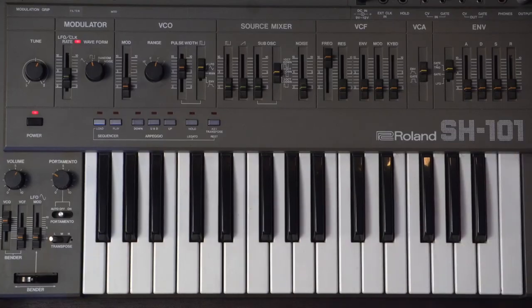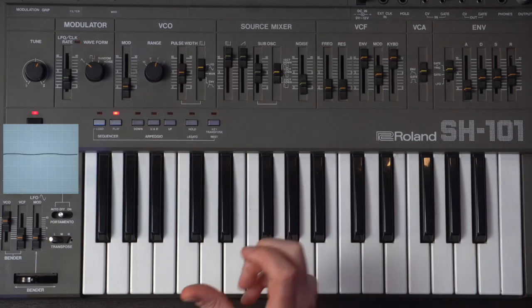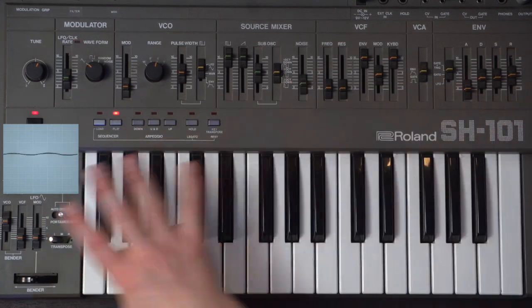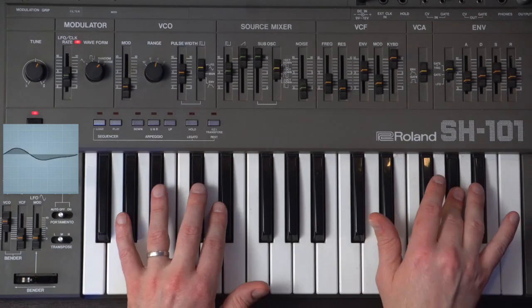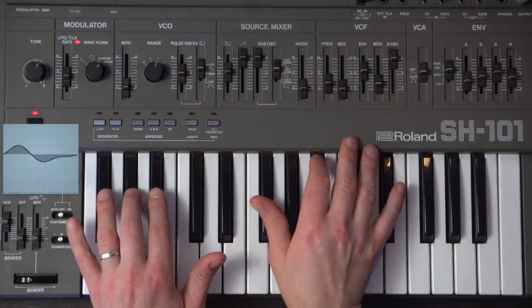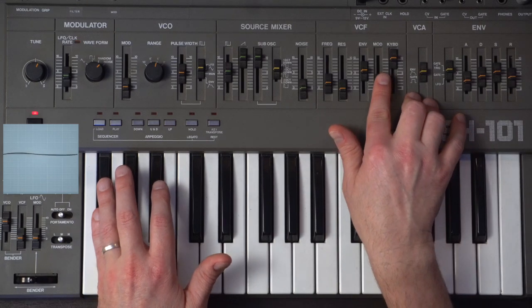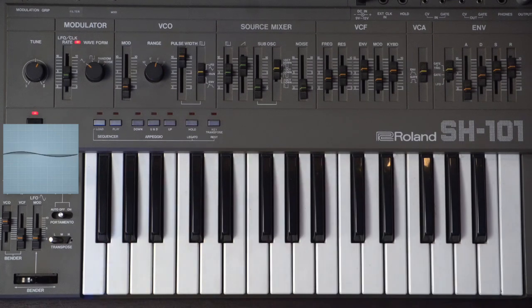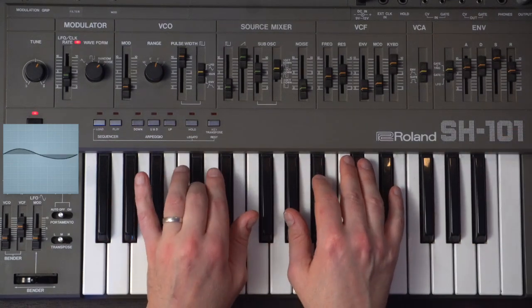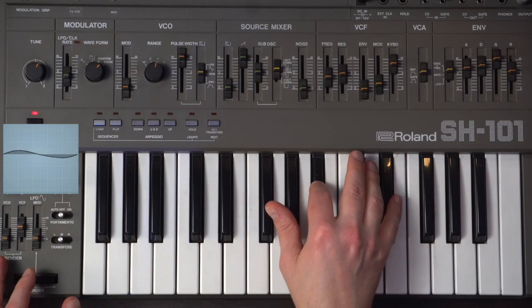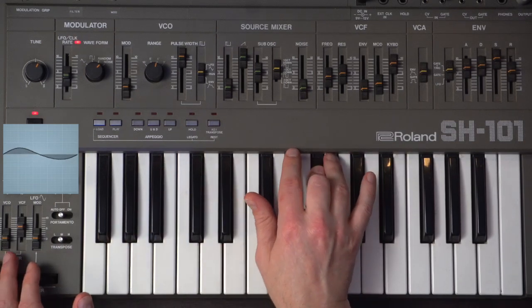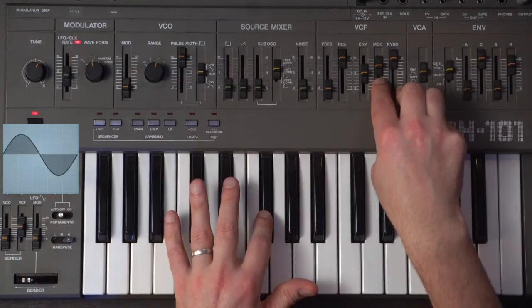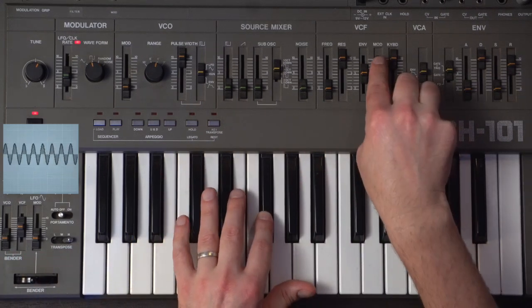In this week's video, we are going to take a look at sound designing on the SH101, and the 5 patches sound like this. So let's get into it.